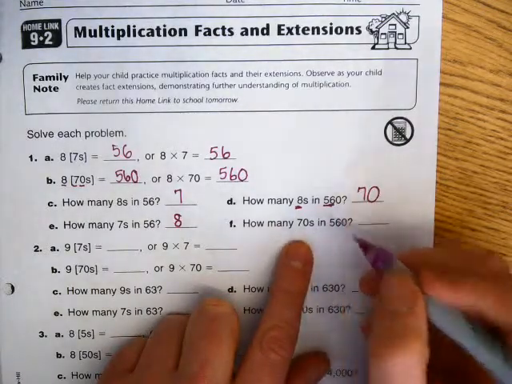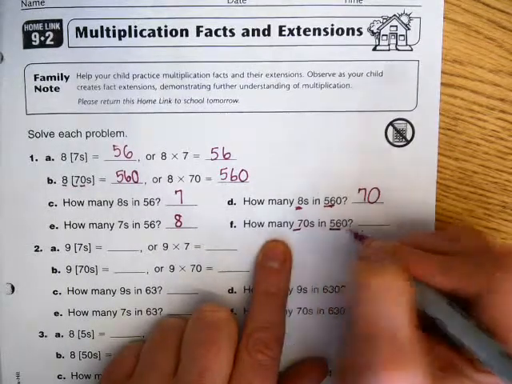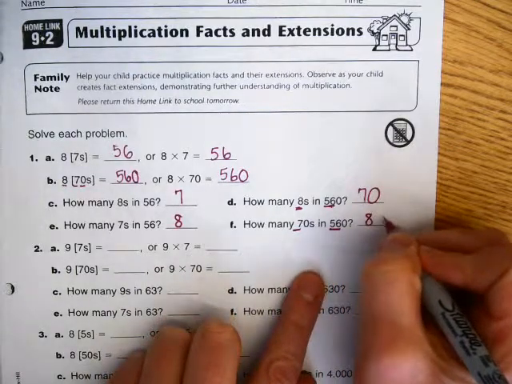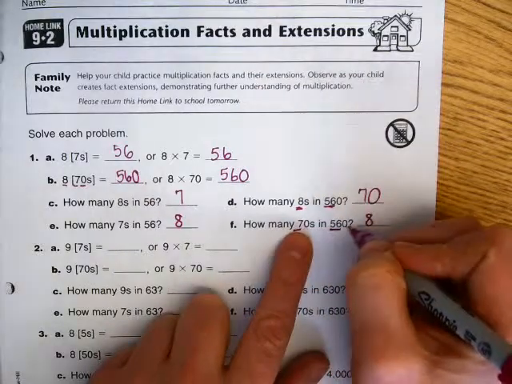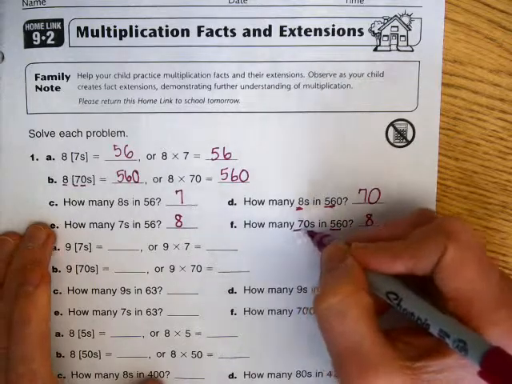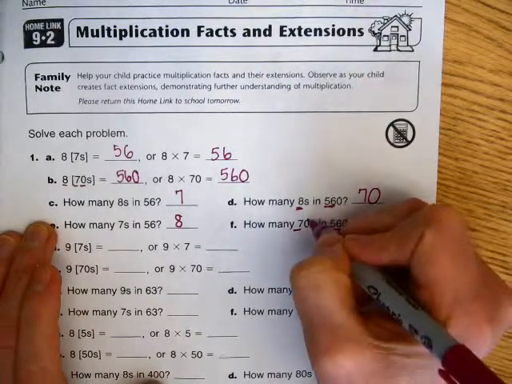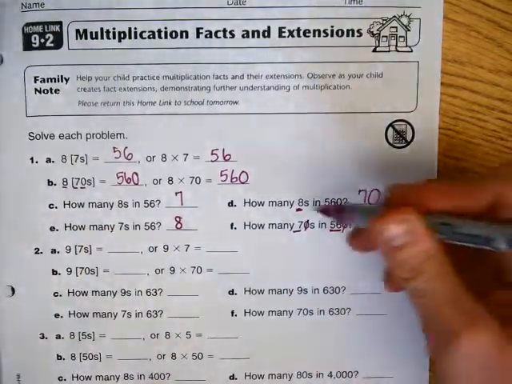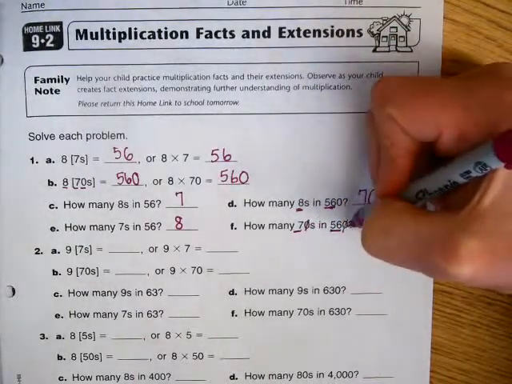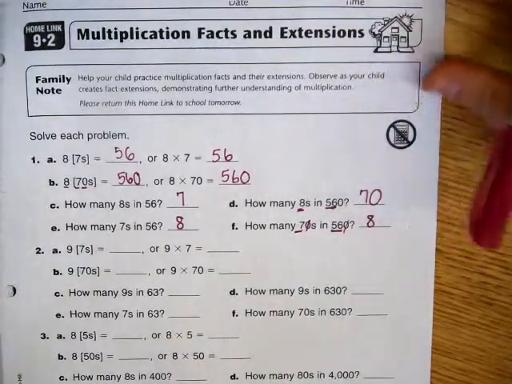How many 70s in 560? So this one can be a little bit more tricky, but this is how we're going to do it. There are 7. How many 7s in 56? There are 8. Okay, and we would have a 0 to put on here, but the thing is, there's a 0 here and a 0 here. And when we're trying to figure out how many 70s or how many numbers with zeros go into another number with zeros, we have to cross them off. When we're actually multiplying like this, we add all the zeros on. Here we cross off one here and one here. If we were to have any left, then we would add the zeros on, but we don't have any left, so we can't add any on.